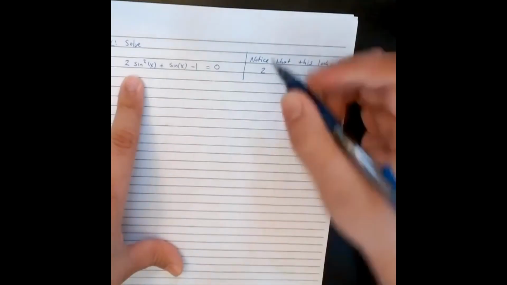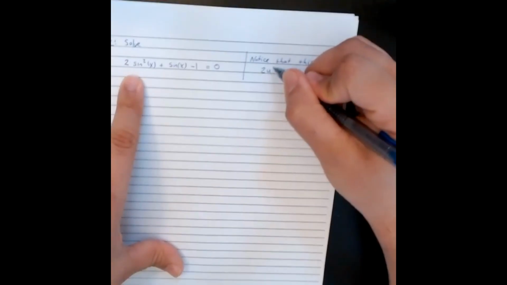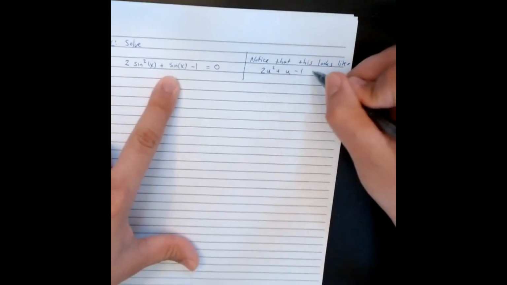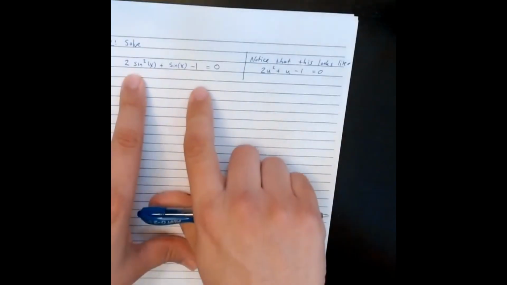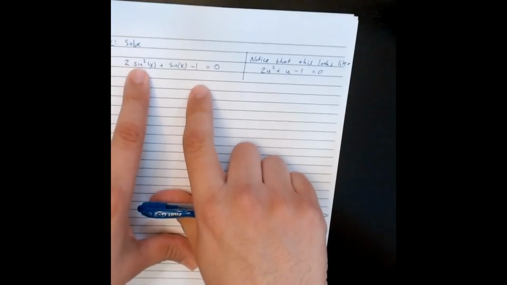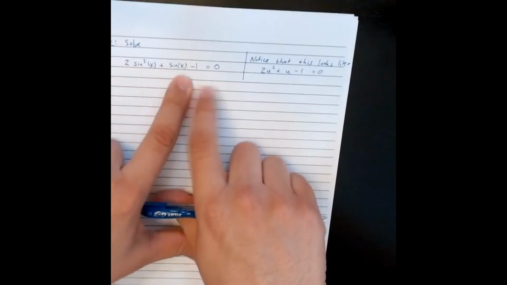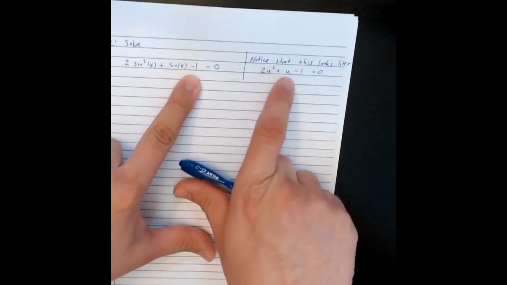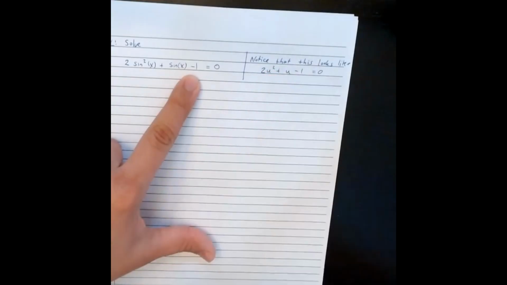I'll use a different letter. I'll say 2u squared plus u minus 1 is equal to 0. This looks like 2 times something squared plus that same something minus 1.